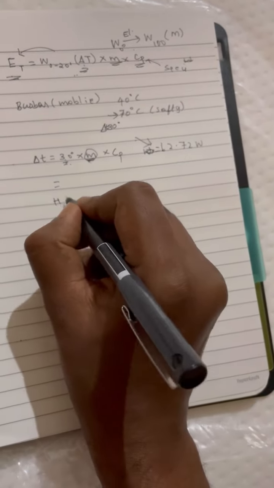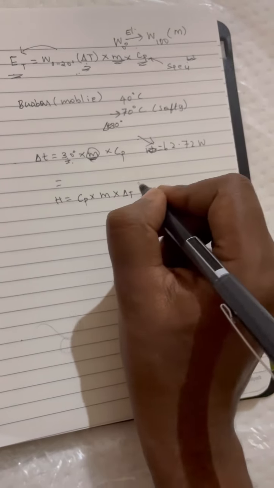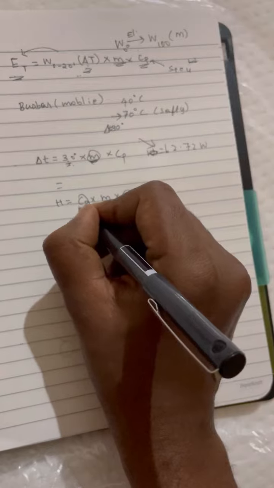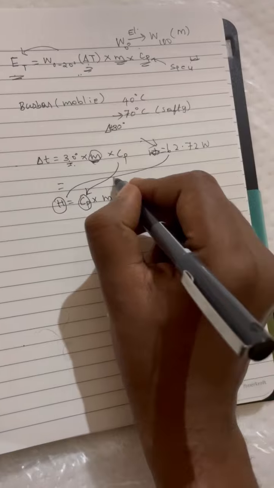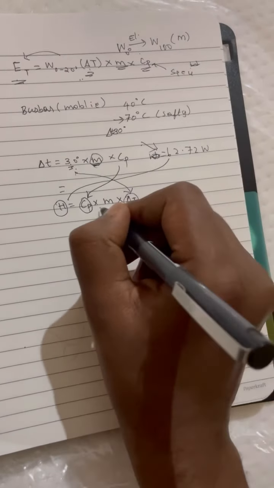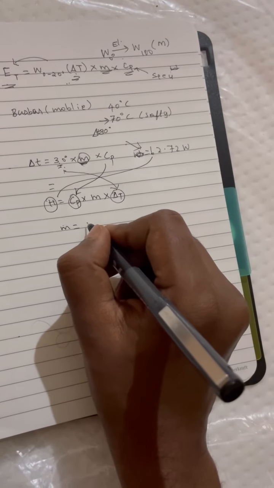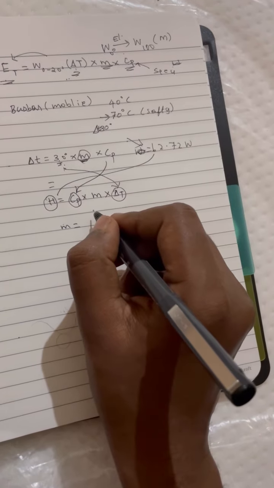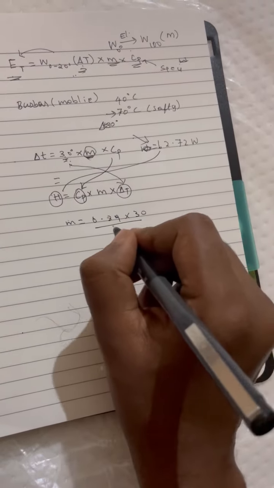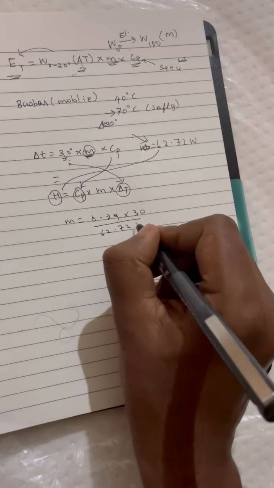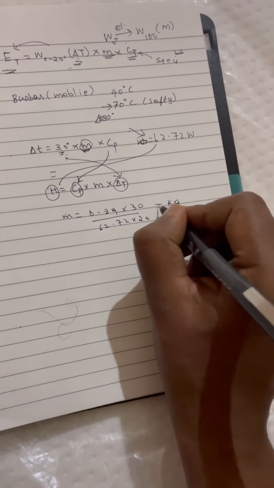So your heat is going to be Cp, M, and delta T. You know delta T, you know Cp, you know how much the watt is going to be. So you can calculate very easily how much mass you need to put. If you put everything into the formula, let's try to put 0.89 into 30 and 62.72 into 20. This is going to be your mass in kilograms.